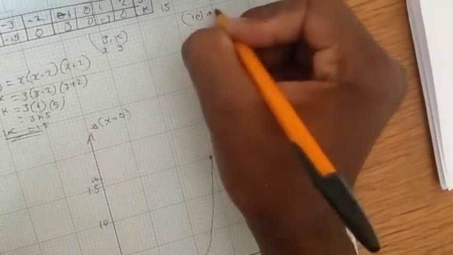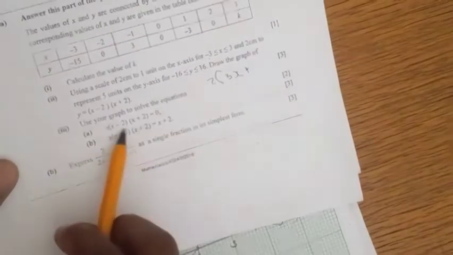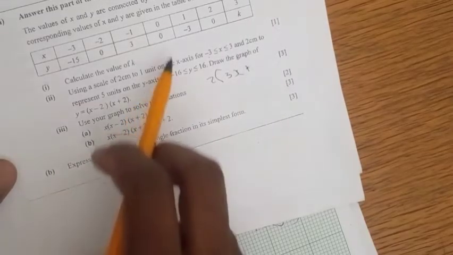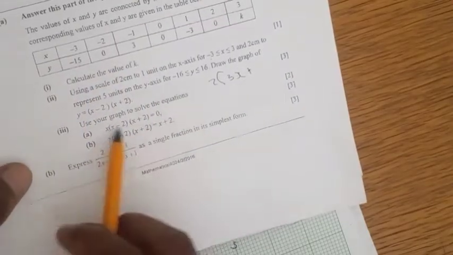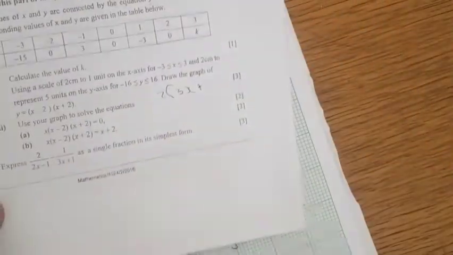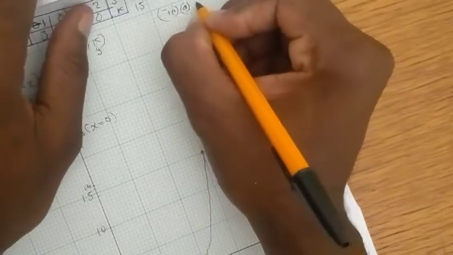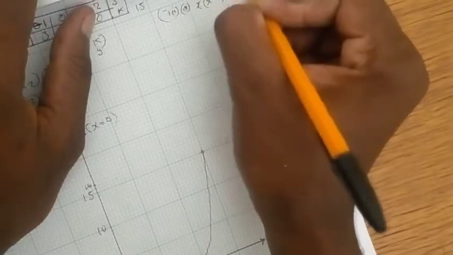A. Roman numeral 3A is actually asking us to use the graph to solve the equation. So we need to find the values of x. In other words, we need to use the graph which we have drawn to find the values of x. What you do in this case is very simple. Just get this same equation which they have been given there. The equation is x, open brackets, x minus 2, x plus 2 is equal to 0.